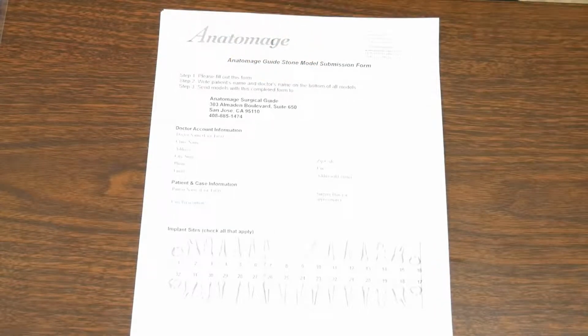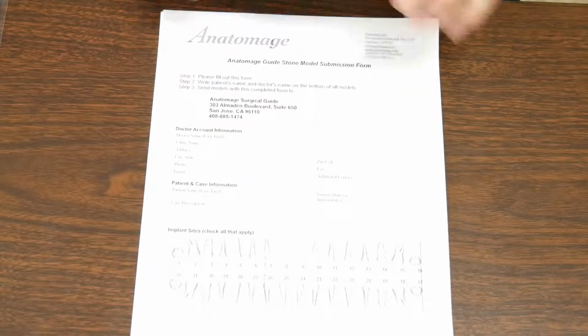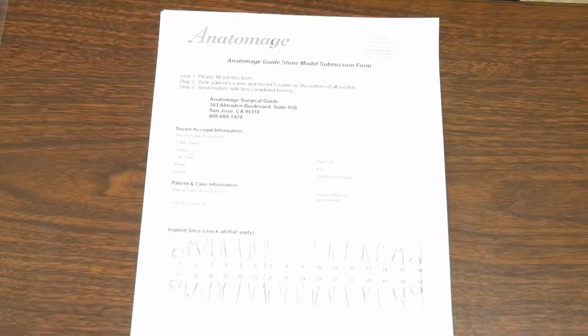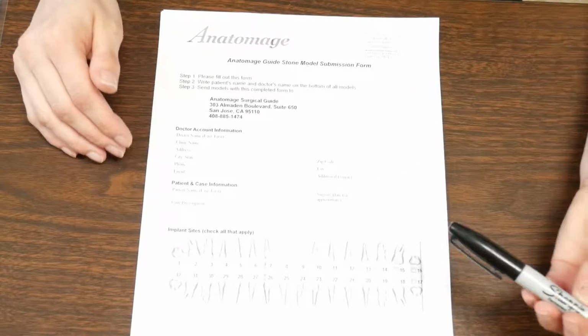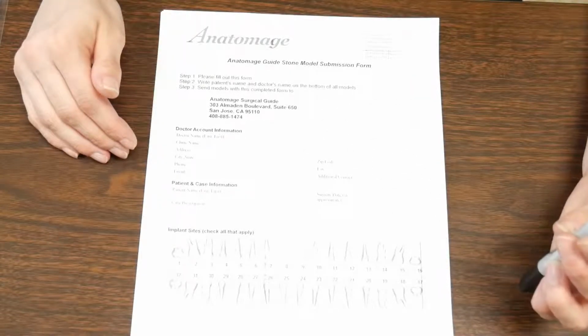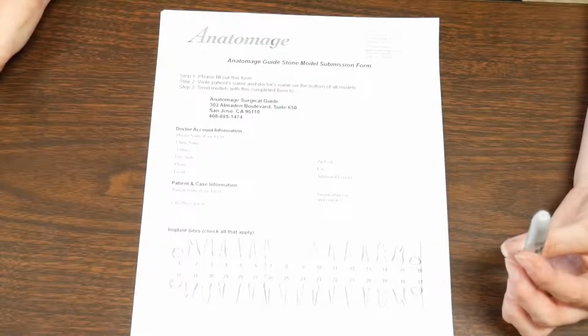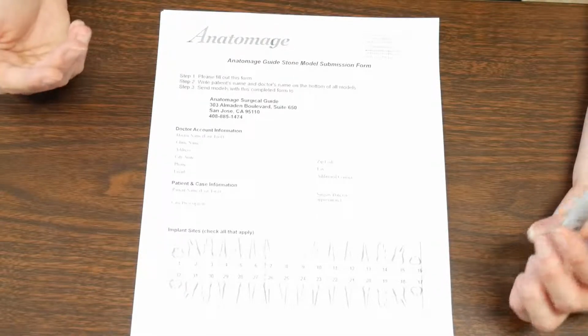Please know that the impression that you're taking is only on the arch that we're placing an implant with. You don't need to take an opposing, you don't need to take a bite, and it will be taken with VPS material, no alginate. And when you send them the model, it's strictly the model. We keep the impression here just in case the model breaks upon the shipment process. We can pour up a new one, no problem. So only send them the stone model.